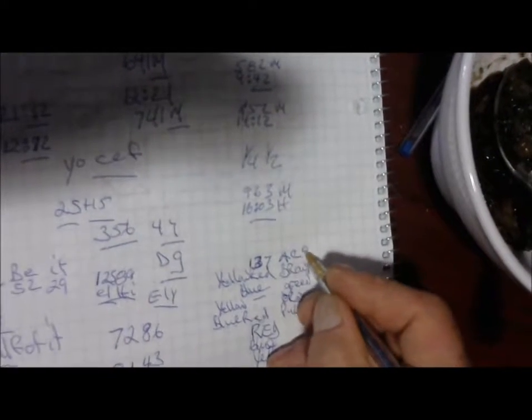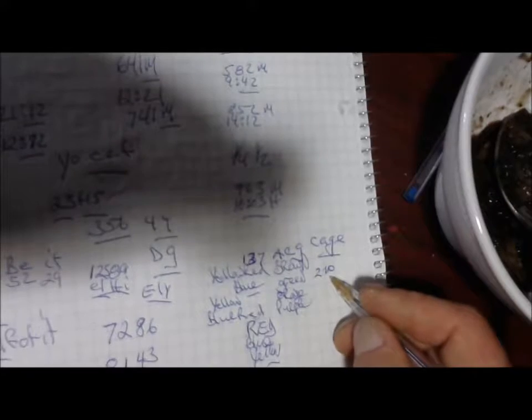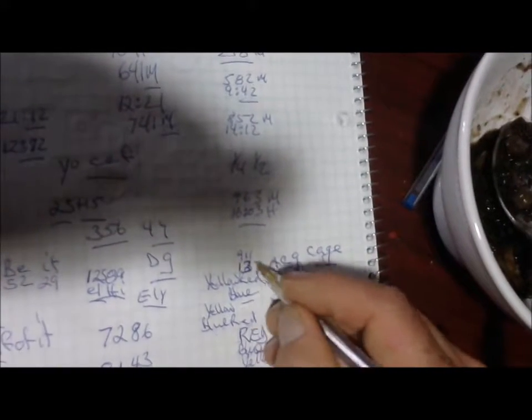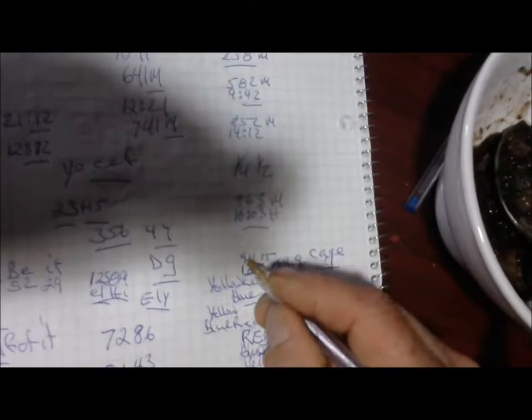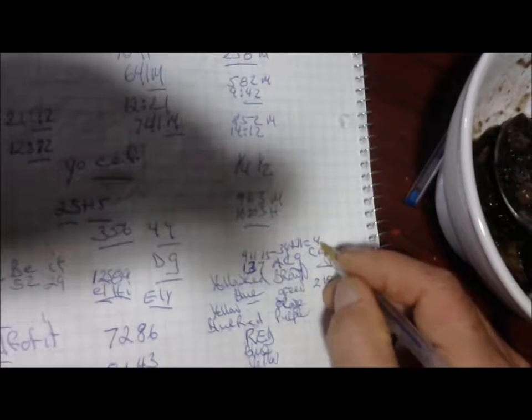A, C, G. Let's just call that this cage. Creation of age. Then we have blue and green. We have 2, 10, and we have 2, 10. Oh, excuse me. I have to go 1, 3, 7, 9, 11, and 15. 26, 34, DC, and 11 equals to 45, the fox.